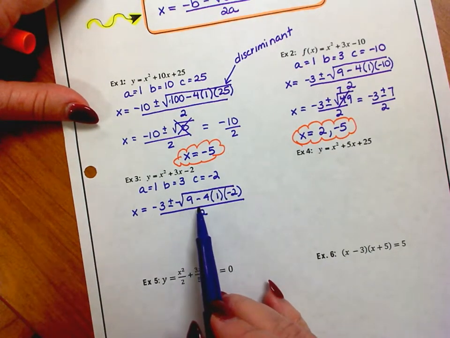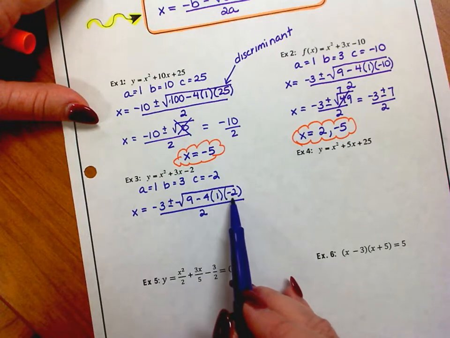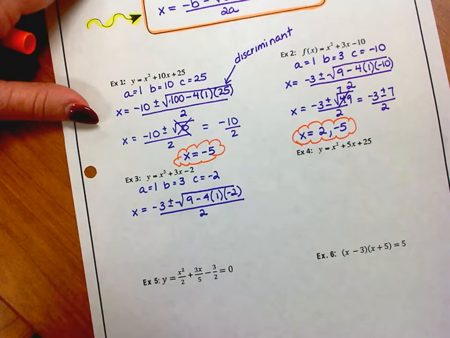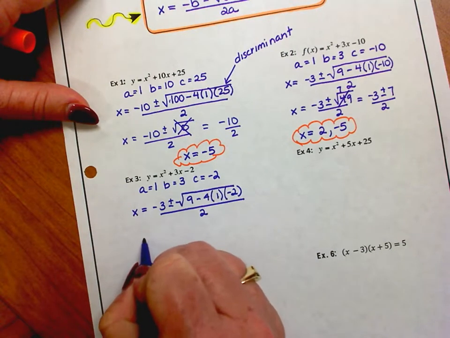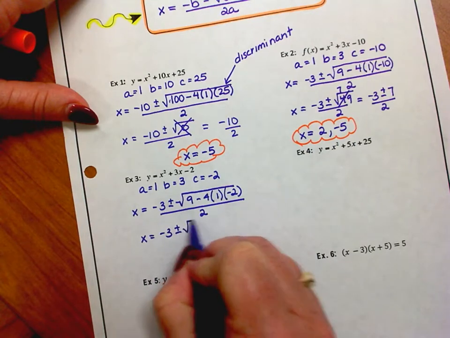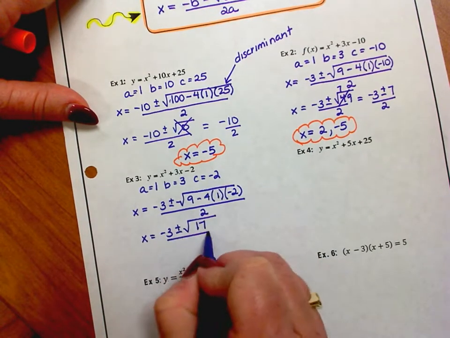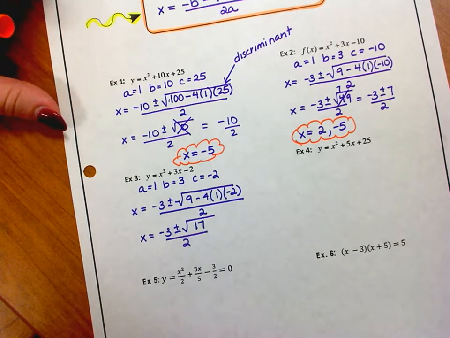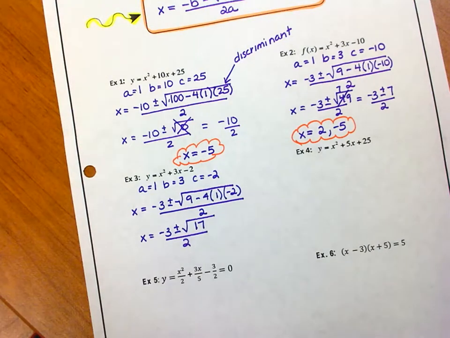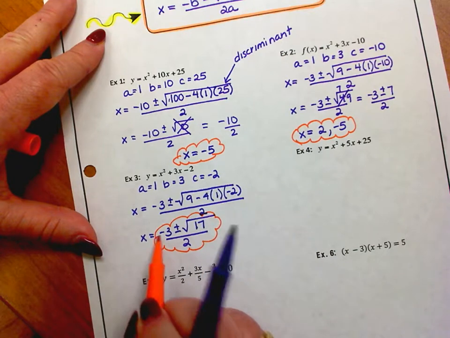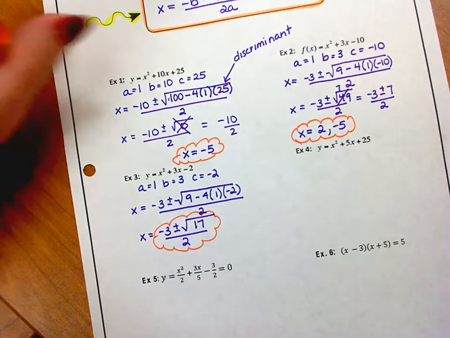So we've got 9 minus 4 times negative 2, which is negative 8. So 9 minus a minus 8. That's 9 plus 8. So we have x equals negative 3 plus and minus the square root of 17 over 2. And that's going to be it, because we can't do any more simplifying than that. So it's almost easier when they have complicated answers.